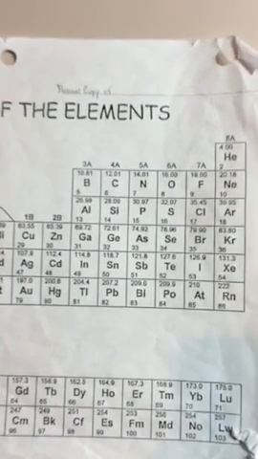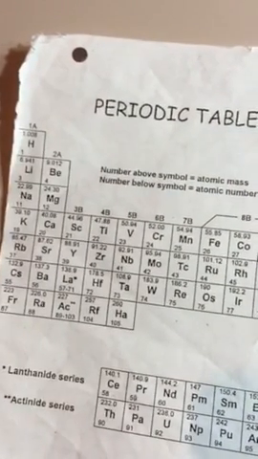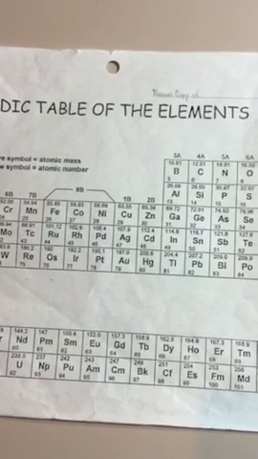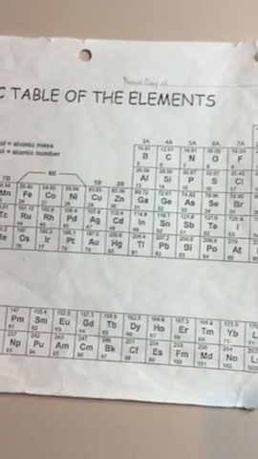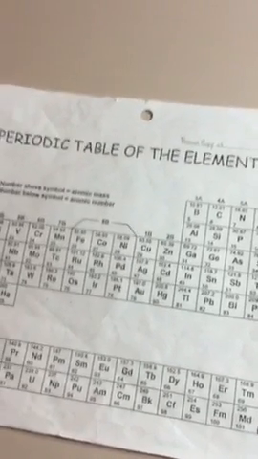So as you can see here, there's no names of the elements. They're abbreviated, and you'll need to memorize those because it's expected that you know those abbreviations for any chemistry tests. So one way that you could do that is through this.